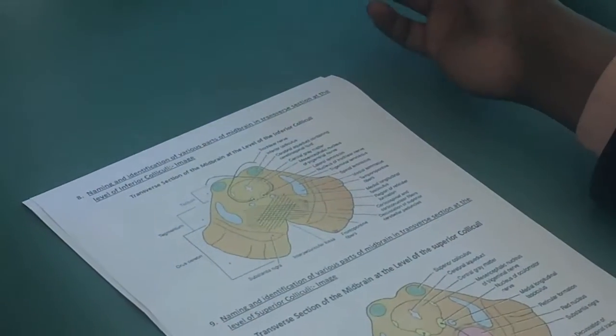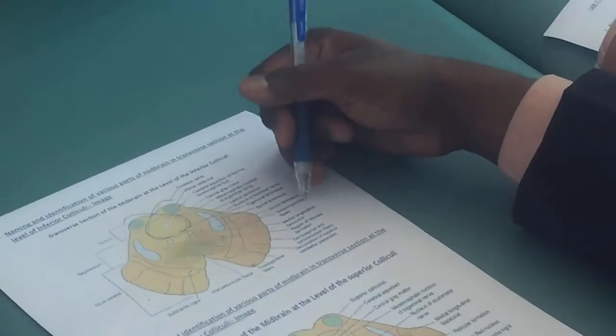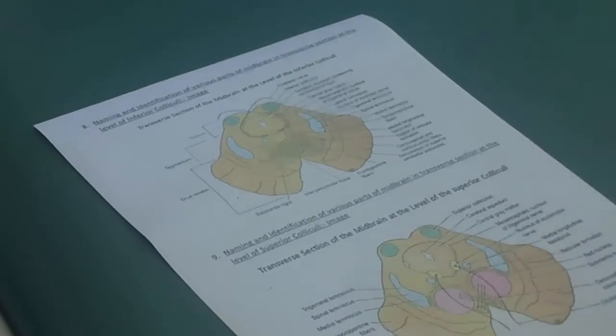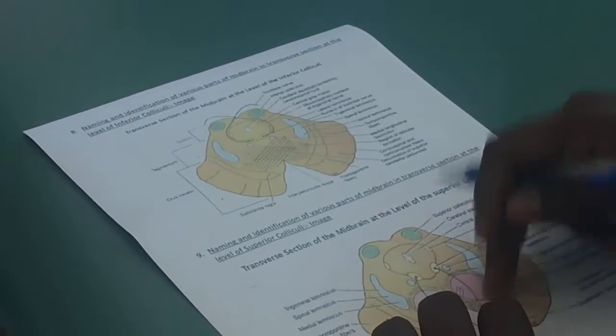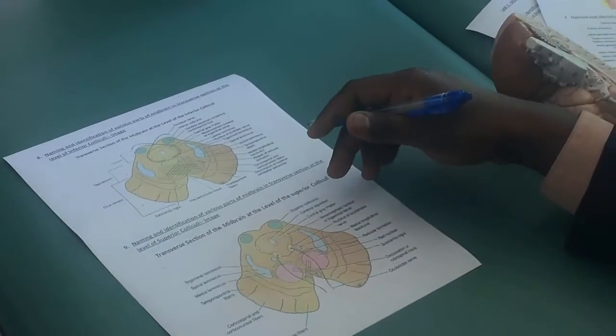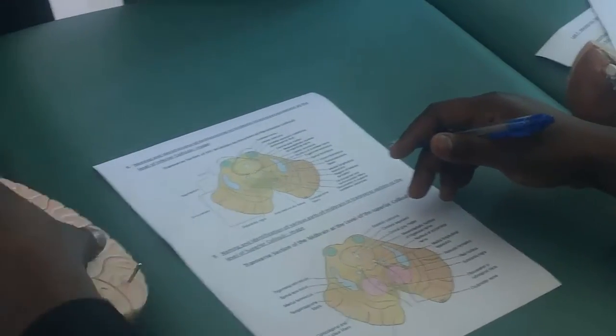What is frontopontine, temporopontine? From the temporal lobe to the pons, frontal lobe to the pons. That's why they are called temporopontine fibers, frontopontine fibers. Corticospinal means from cortex to spinal cord. Corticonuclear fibers means from cortex to different nuclei in the medulla oblongata. Cortex means brain; the cerebral hemisphere is called the cortex.